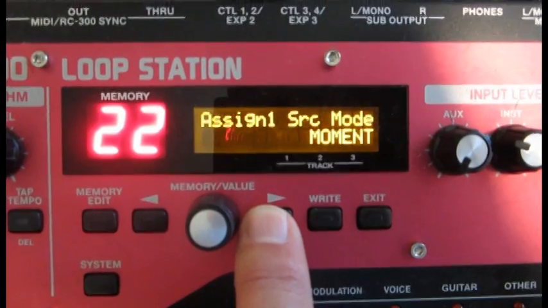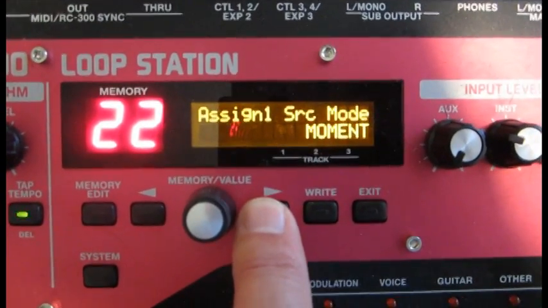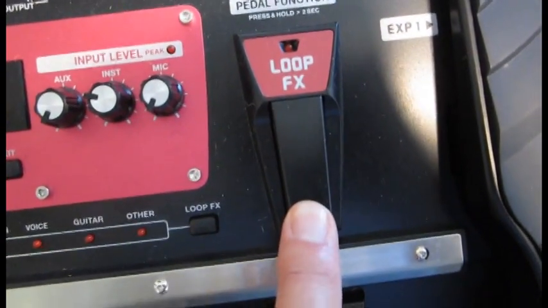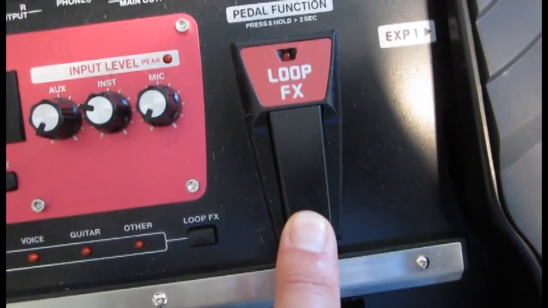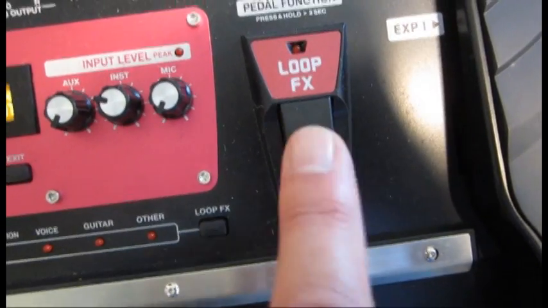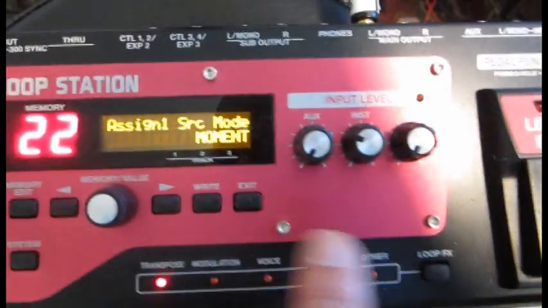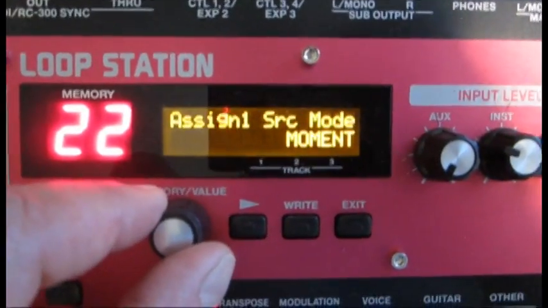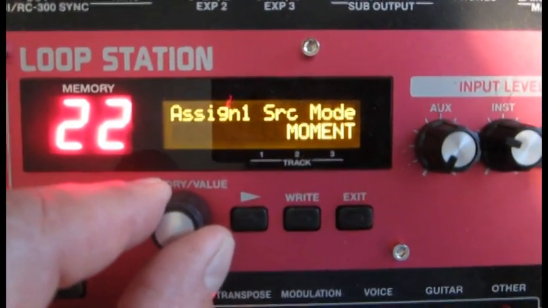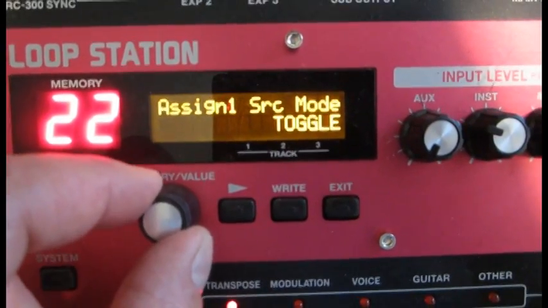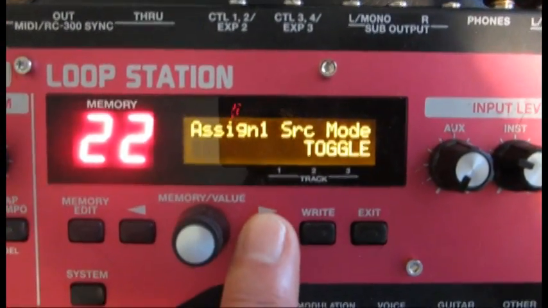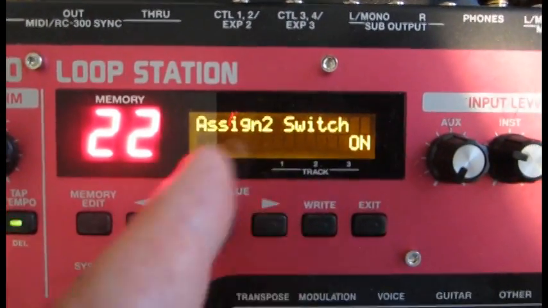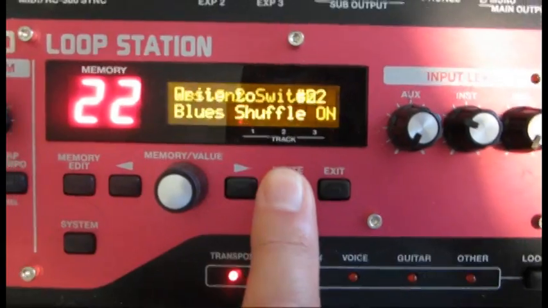Momentary. Well, here's the thing. We don't want it to be momentary. What will happen is if it's momentary, when we press down, it will change the rhythm pattern as long as we have it held down, which is fine. When we release it, it'll go back. But what we really want is to toggle, so that when we press it, it goes to the other pattern, and then when we press it again it returns to the first. So we want to go over here to a toggle. Let's see if there's anything else important here. We're on to assign 2, so that means we're done with assign 1. Write this.